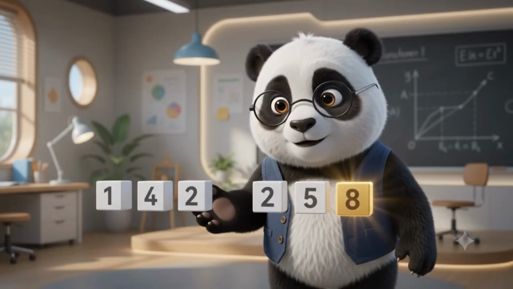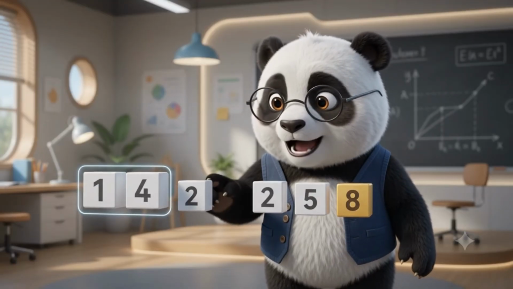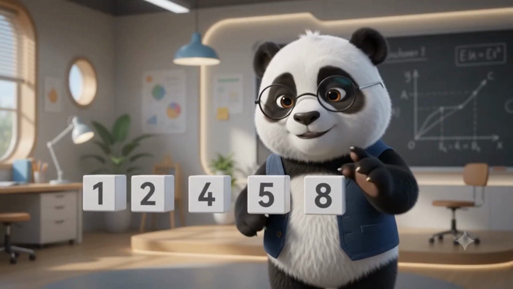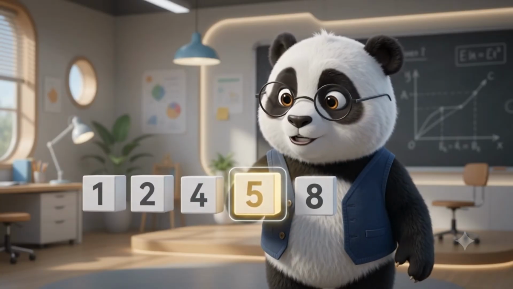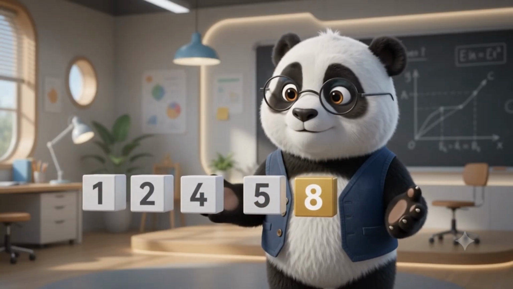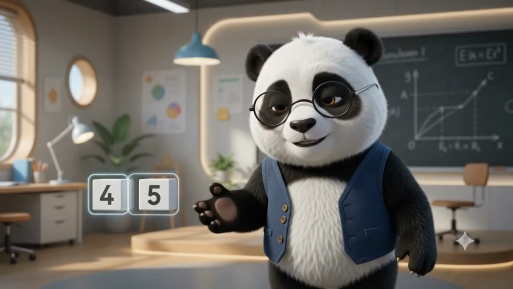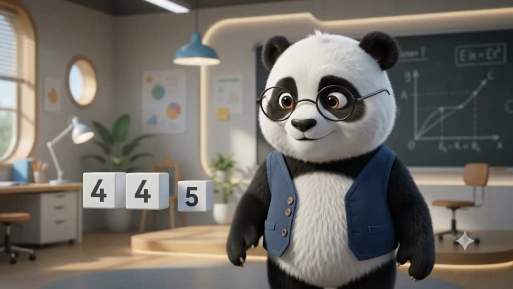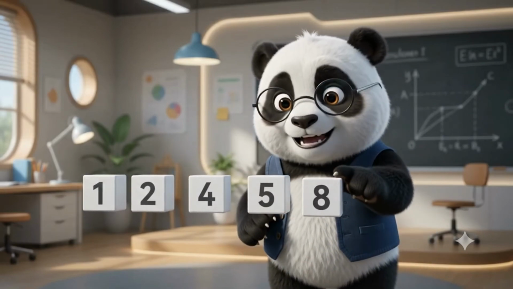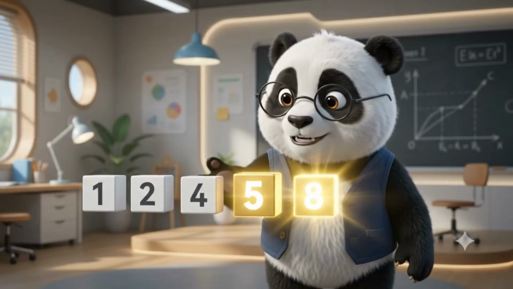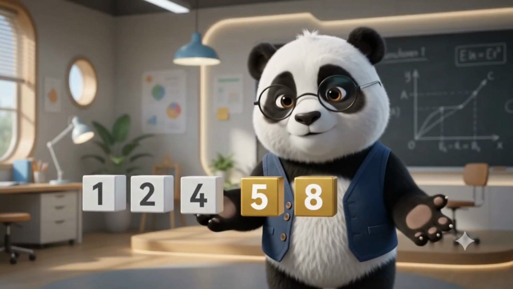We start again, but skip the last element since it's correct. Compare 1 and 4, they're fine. Next, compare 4 and 2. They're out of order, so we swap them. Then 4 and 5 are compared, but they're fine. No swap needed. After the second pass, 5 is also in its correct position, right before 8.